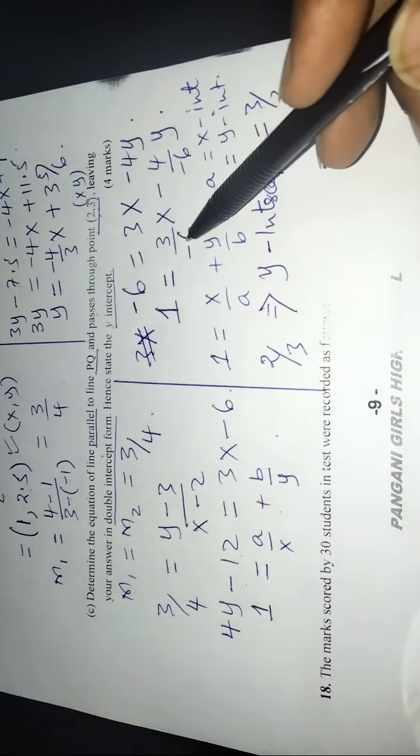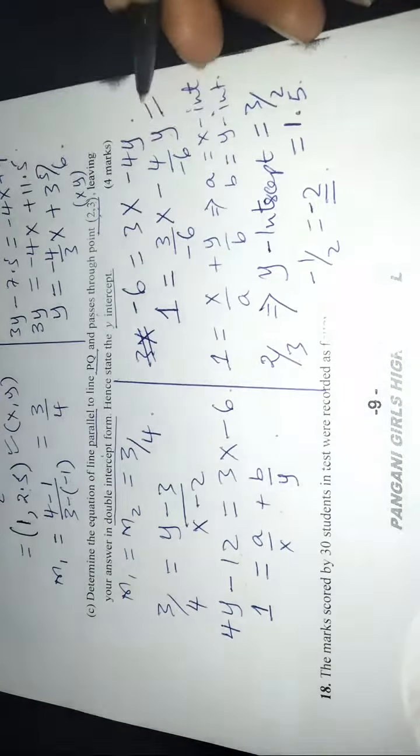That means 3 out of -6, giving us -1 out of 2, which means now -2. The reciprocal of the coefficient of x in this format. So that is how we work out whatever we call the double intercept form.